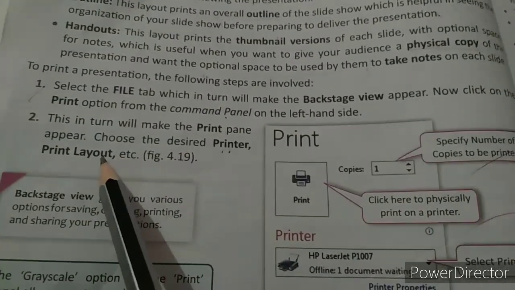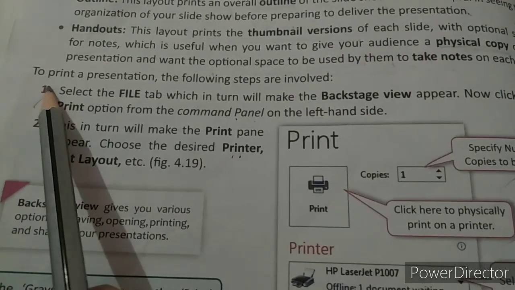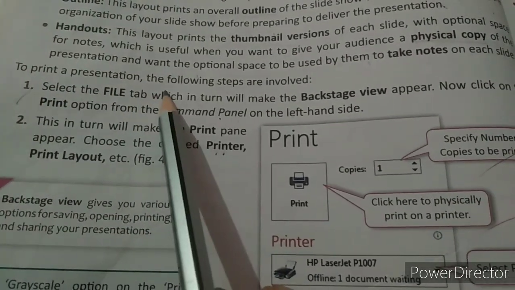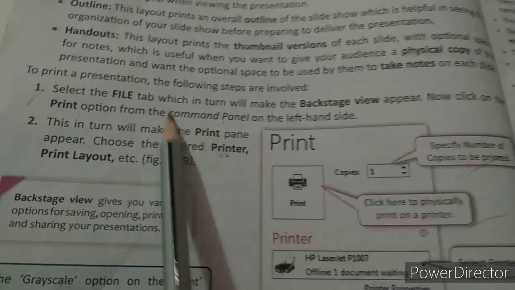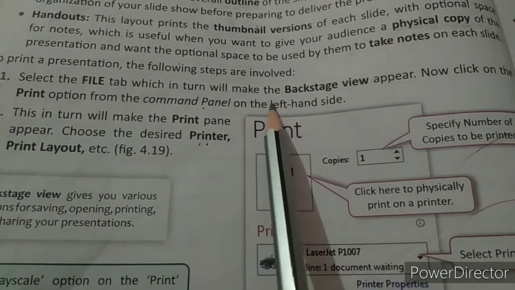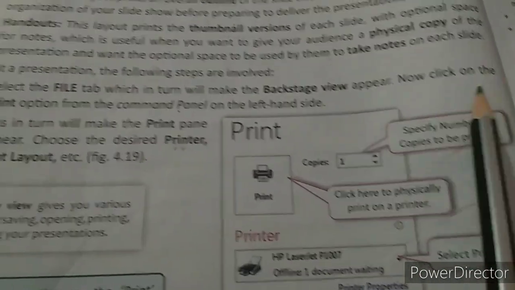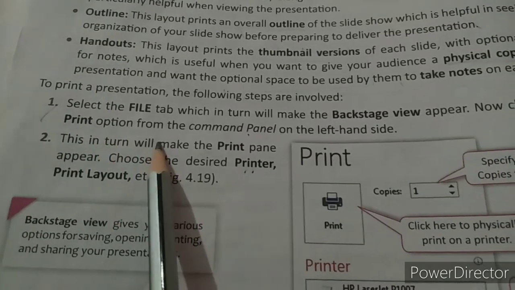Now let us see what are the steps. To print a presentation, the following steps are involved. Select the file tab, which in turn will make the backstage view appear. Now click on the print option from the command panel on the left hand side.